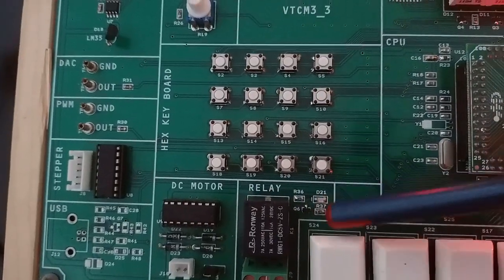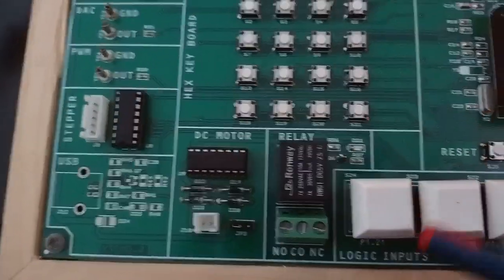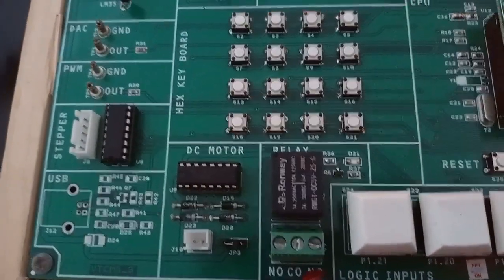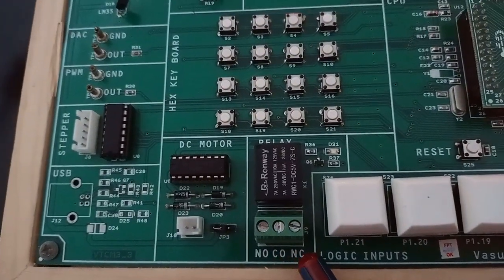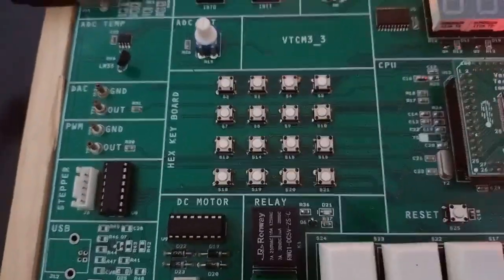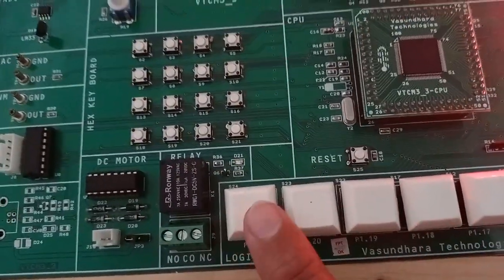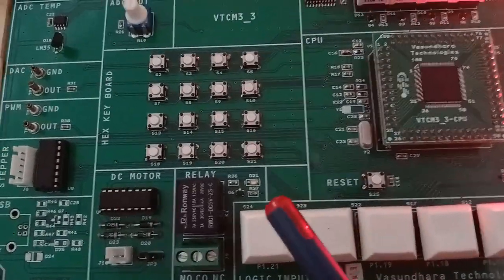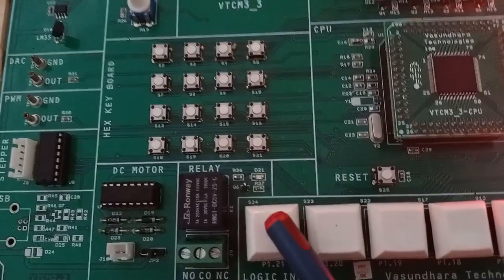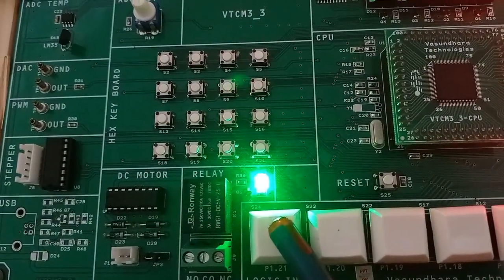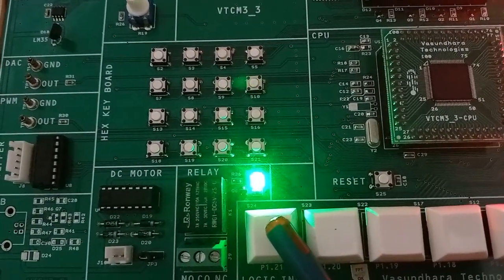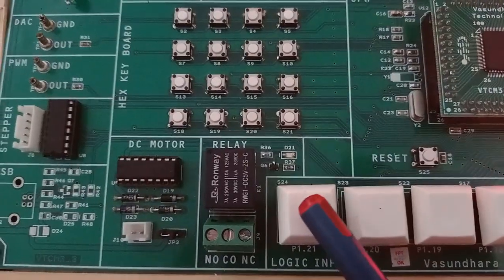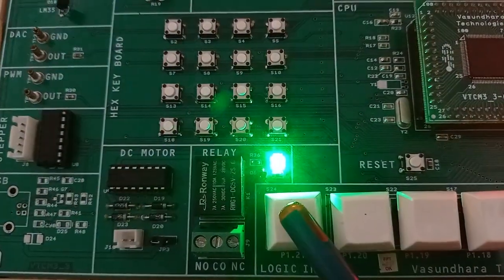This is the connection of the relay: no connection, connection, no connection. Now I'm controlling using the same button. If I press this, the relay will make some sound, because some magnetic action will take place.